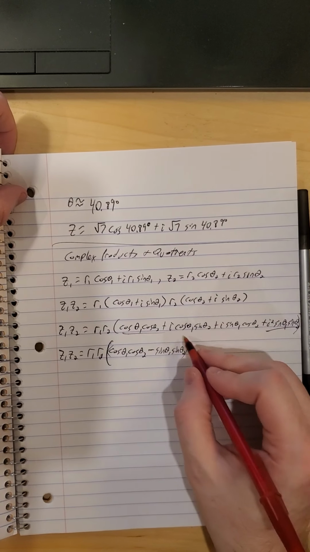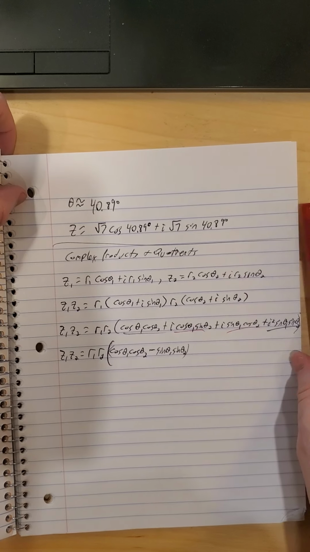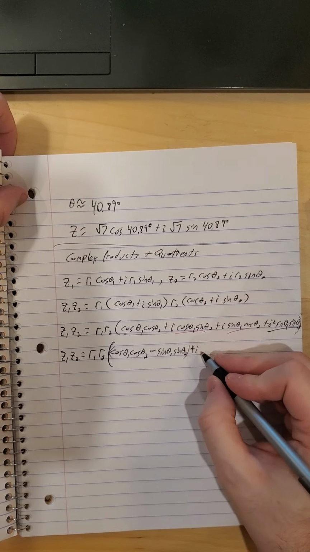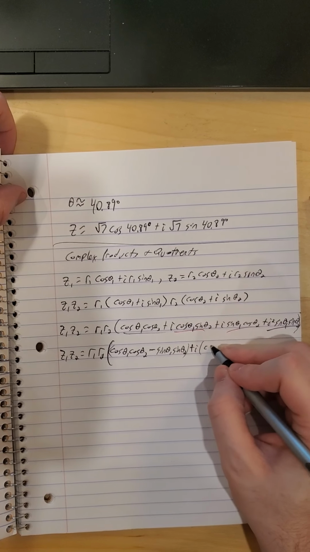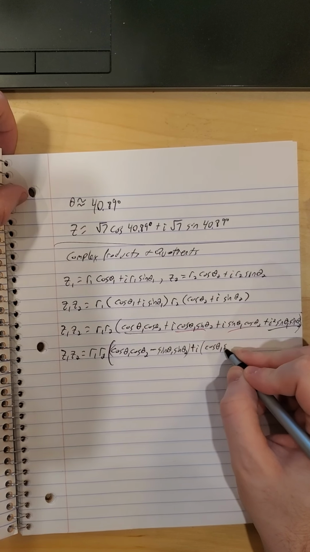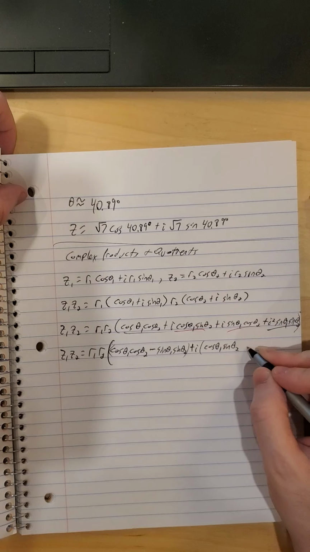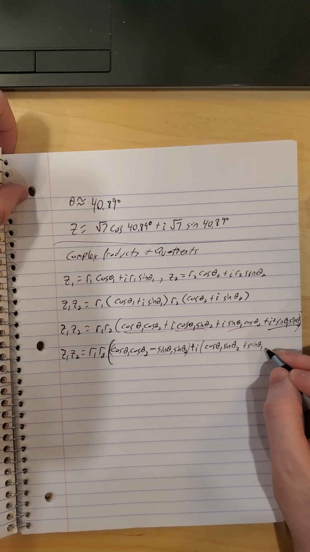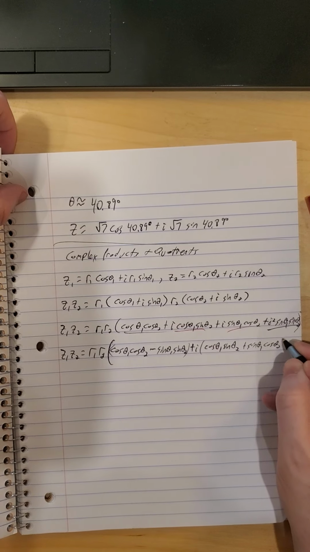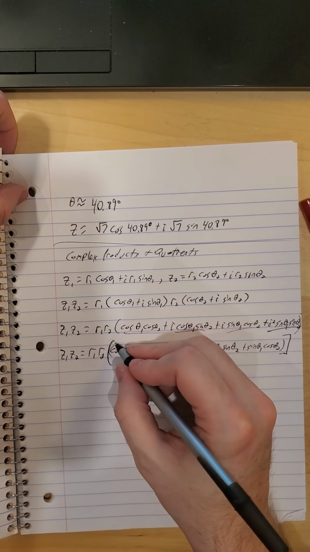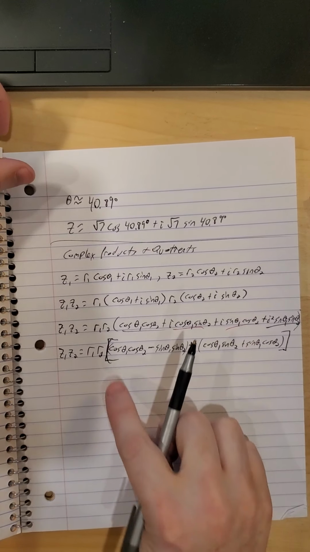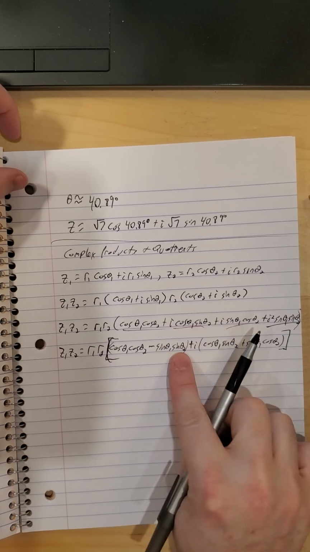We'll do the same thing with these middle guys. Each one of them had an I attached. And then we have our cosine theta 1, sine theta 2, plus sine theta 1, cosine theta 2. Now hopefully you recognize this.